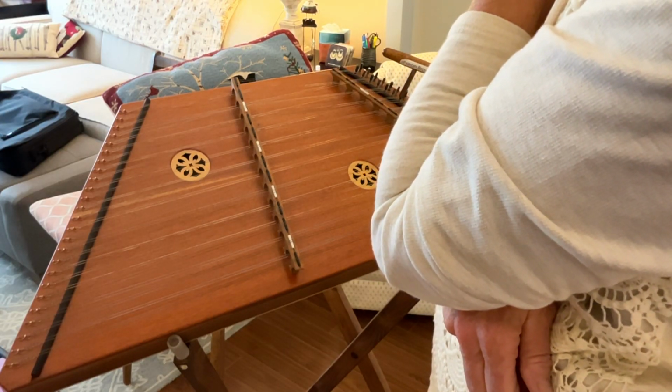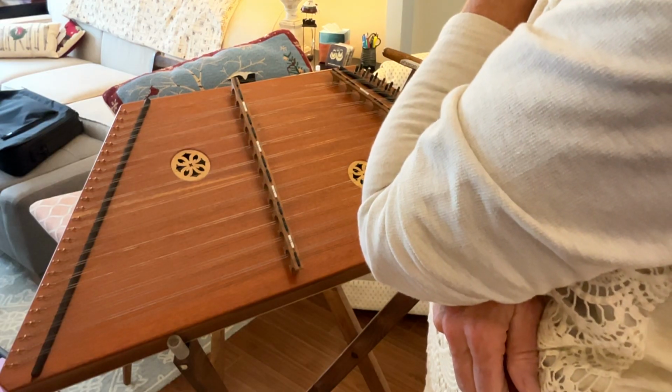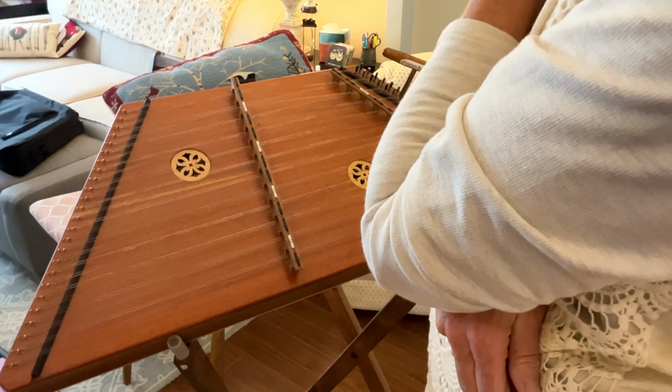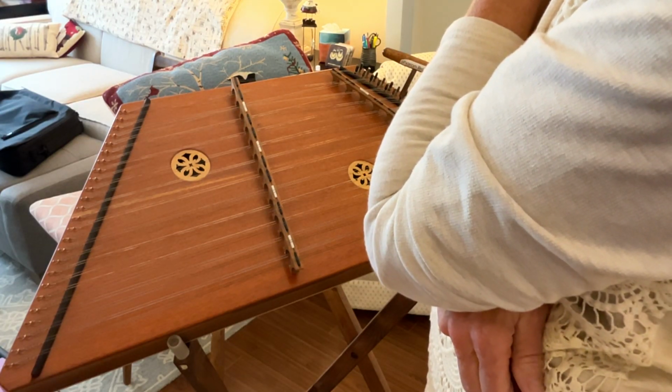B. There's your G. Hit the next note. What note would that be? So this is B, A. Is this what we're working on? Yeah.